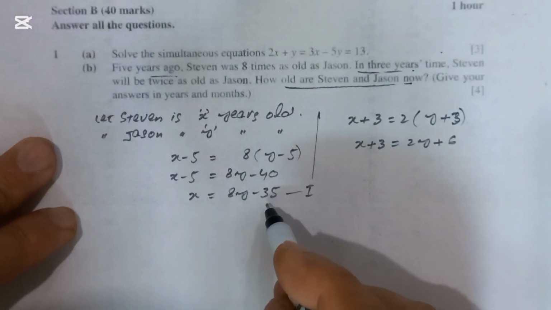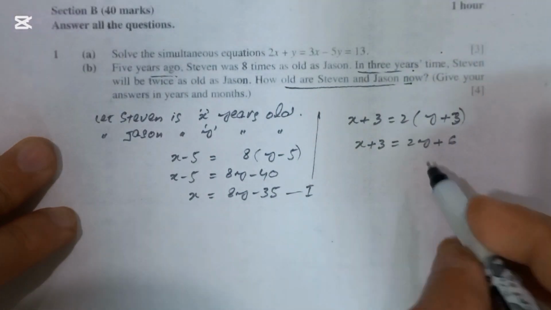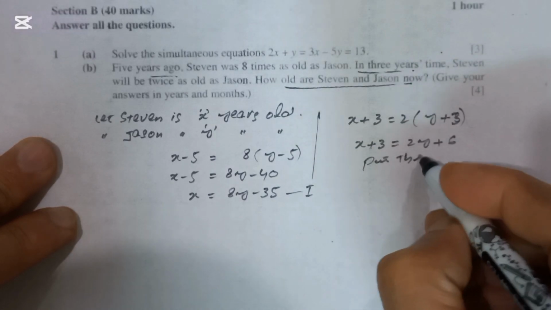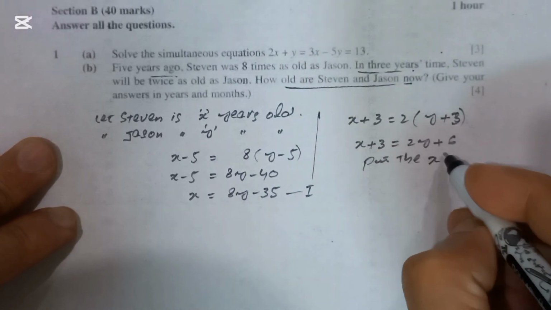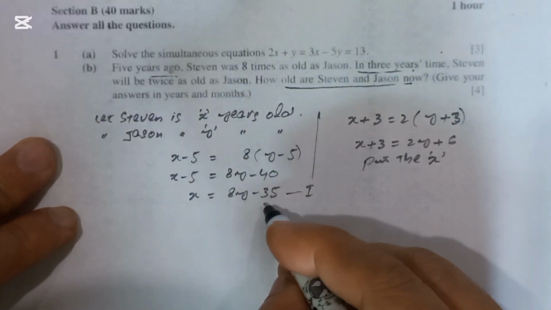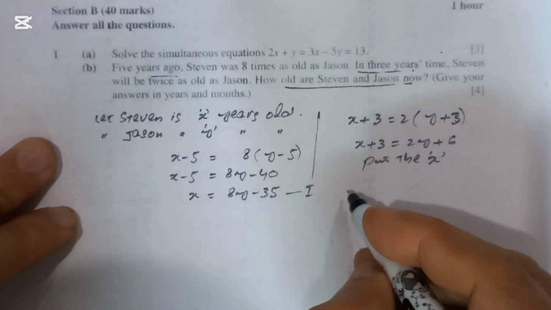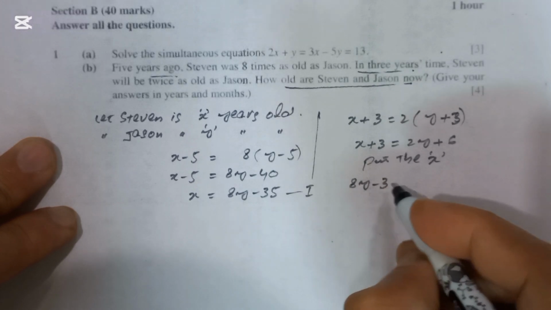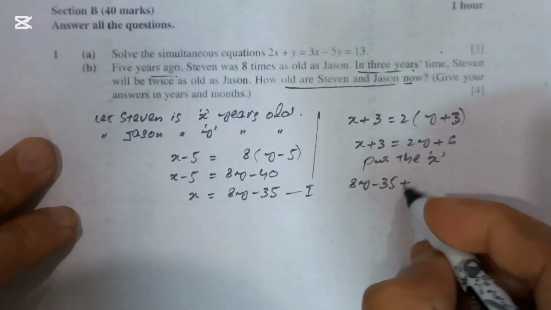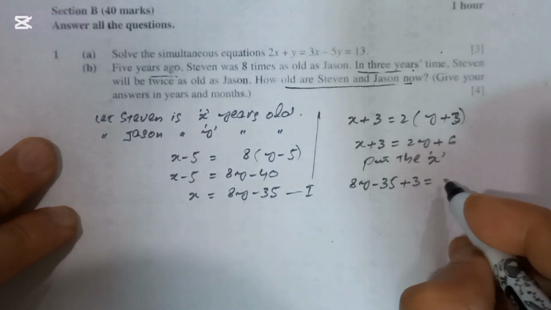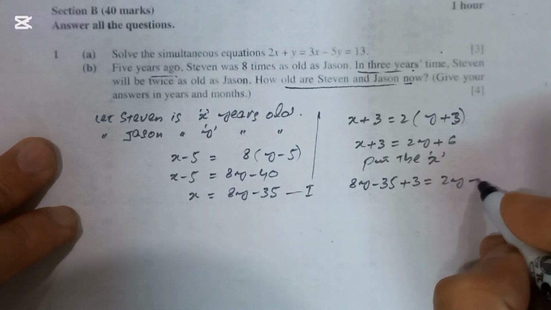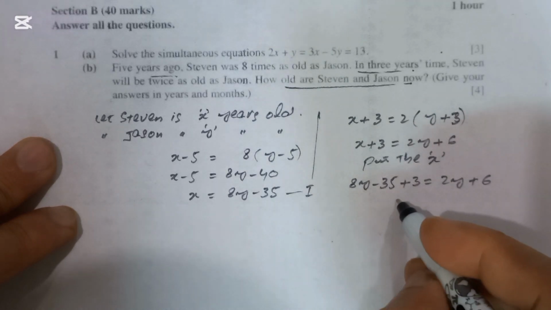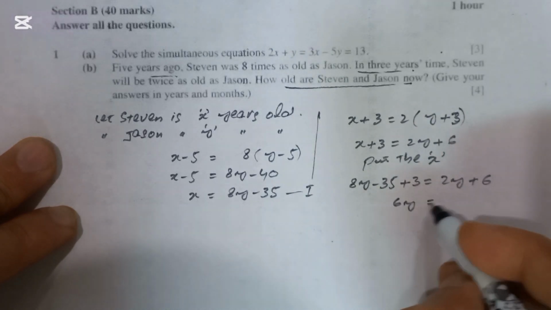Now put this value of x in this equation. So 8y minus 35 will be placed at the place of this one. Plus 3 is equal to 2y plus 6 will remain as it is. 2y will be shifted to the left side, so the answer will be 6y.